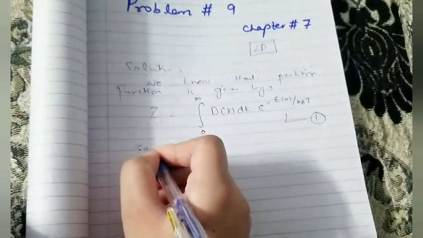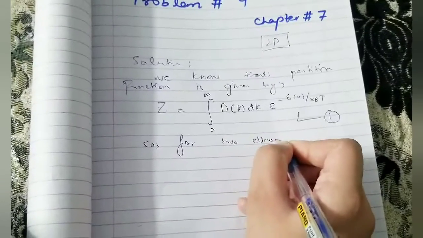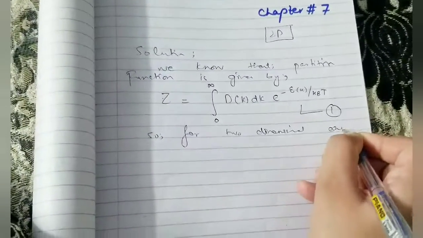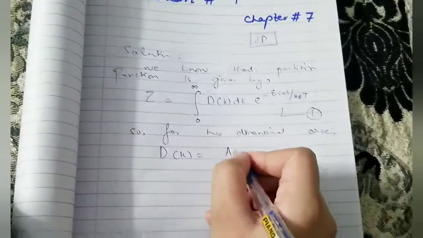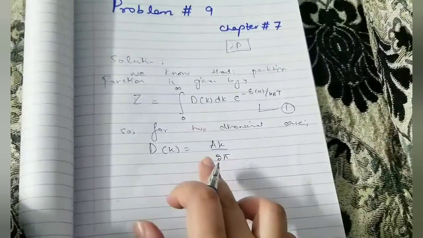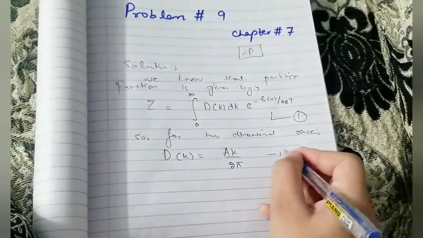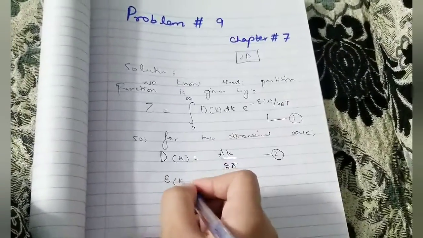So for the 2-dimensional case, D(k) is given by A k by 2 pi. You simply have to put this right here, but before that we should know the energy expression that we'll put here.